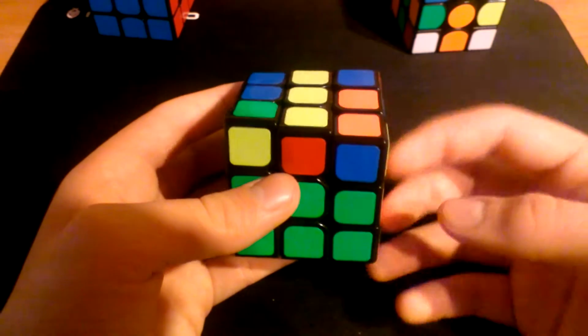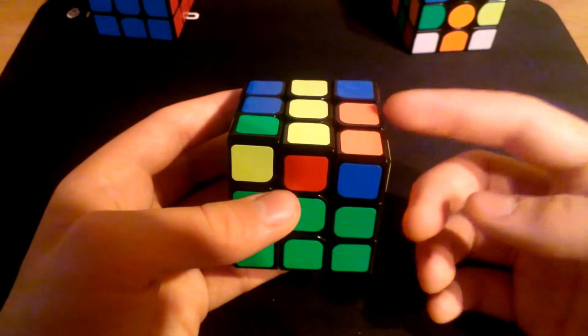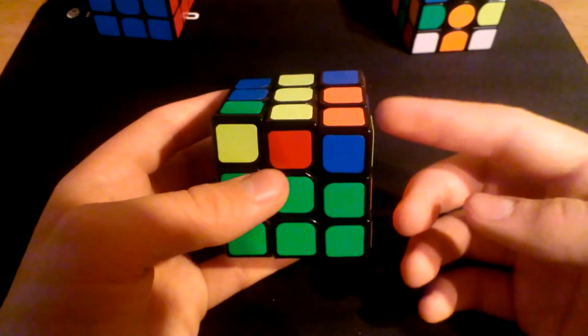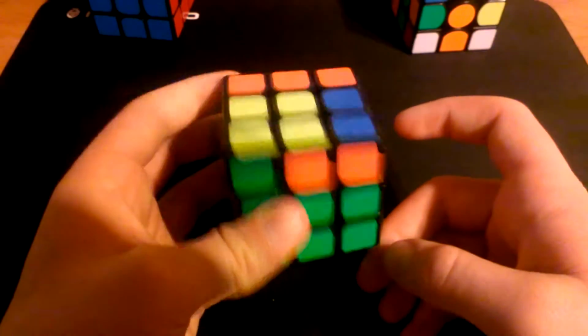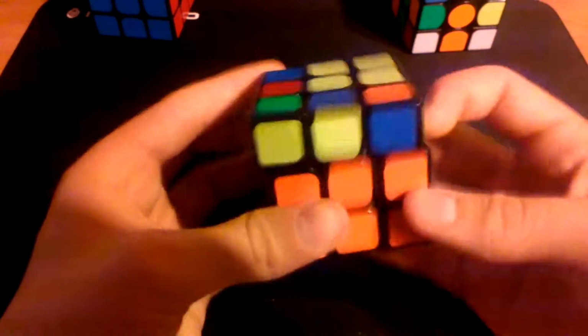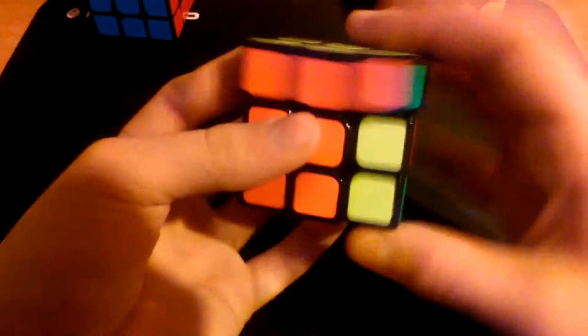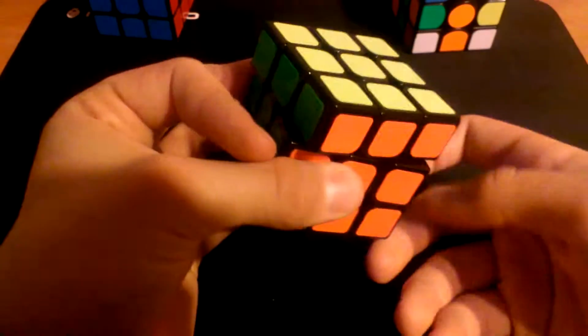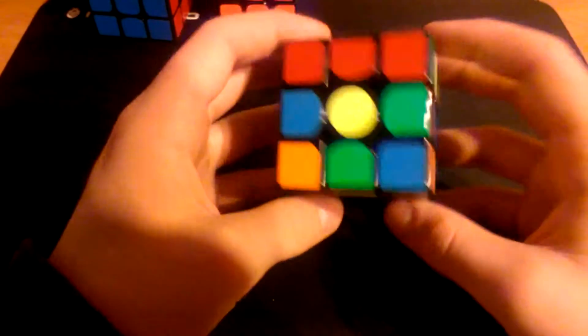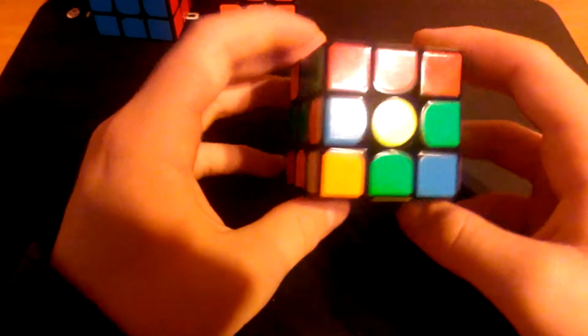So here another time I have to do a rotation, or I will have to go into B moves, so I will just do a rotation. Okay, and this will be the last one. So let's say I hold it like this.